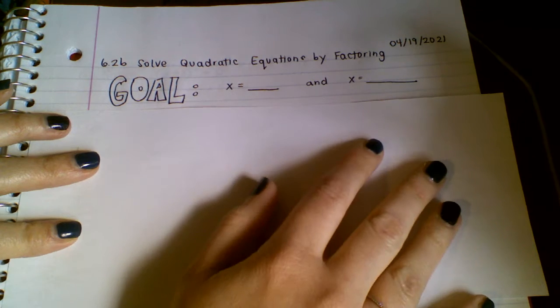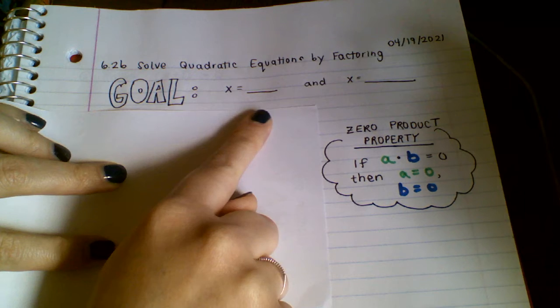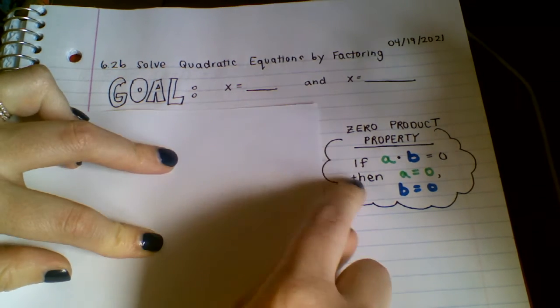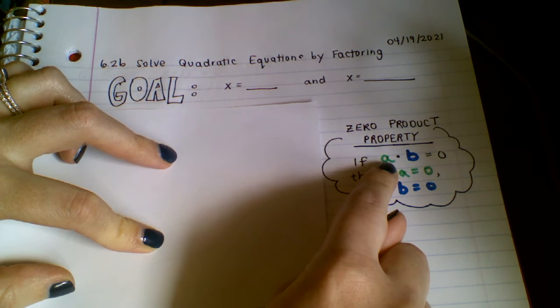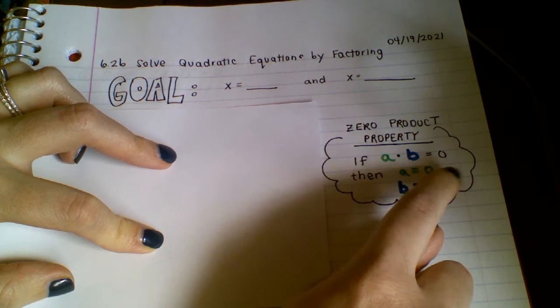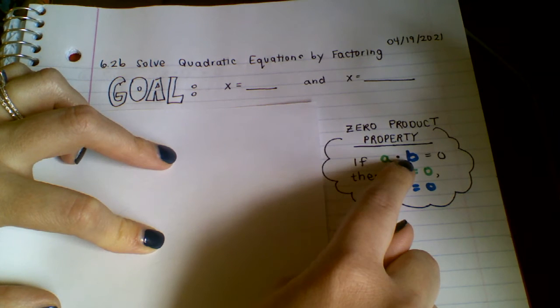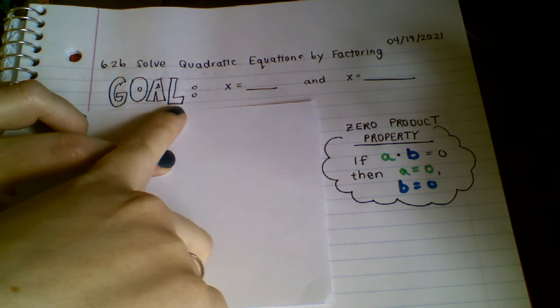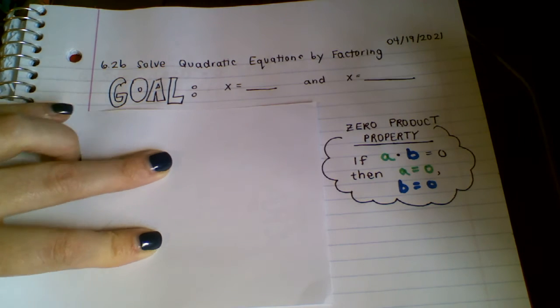In order to solve equations by factoring, we also have to know the zero product property. So write down the goal, write down this zero product property. The zero product property states, you probably learned this in junior high, that if you multiply two numbers, A and B, and you get 0, then A must equal 0 and or B must equal 0, because anything times 0 is 0. So write down this zero product property. We're going to use our goal of what our answer should look like, the zero product property, and factoring to solve quadratic equations by factoring.